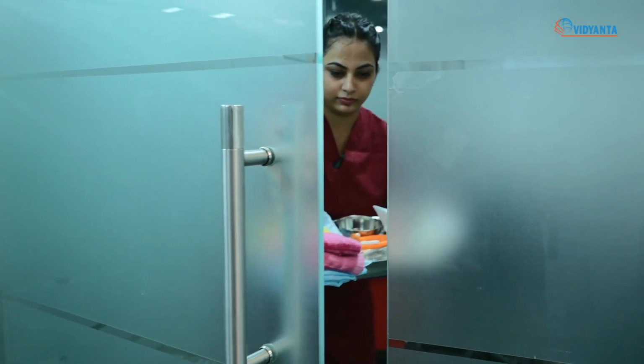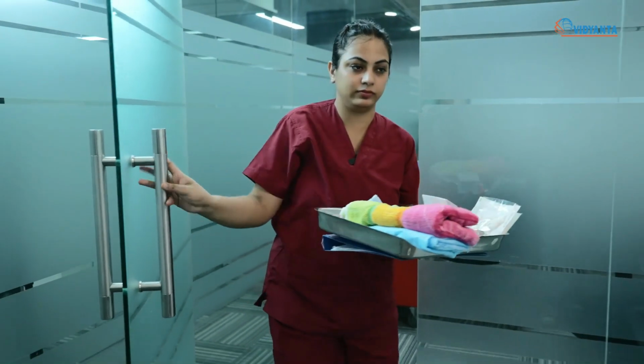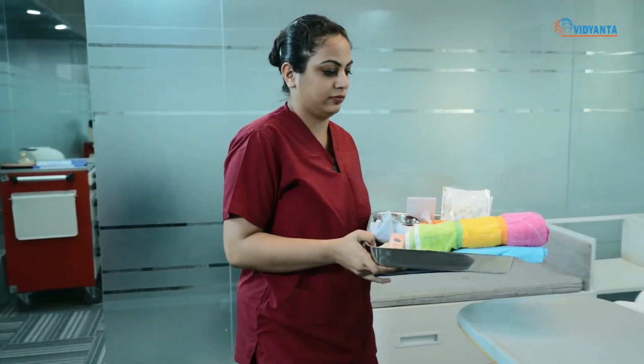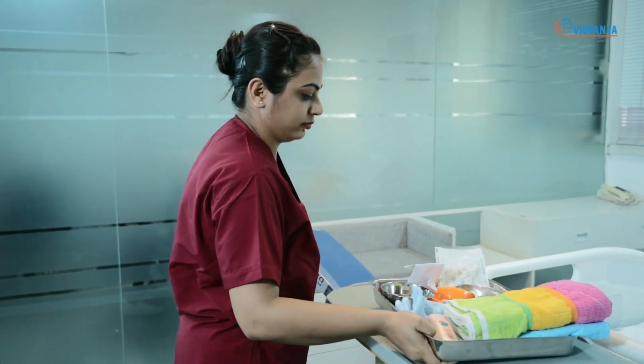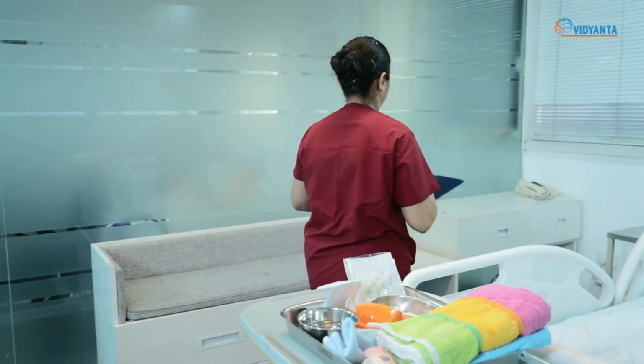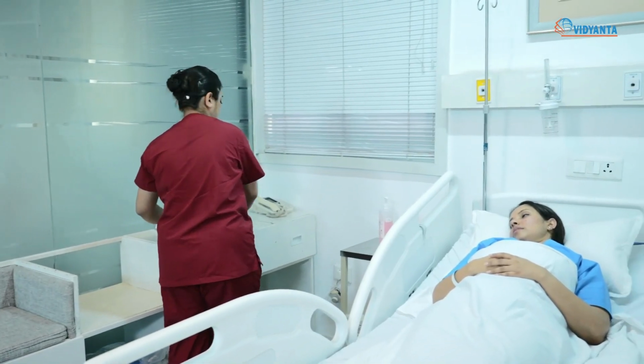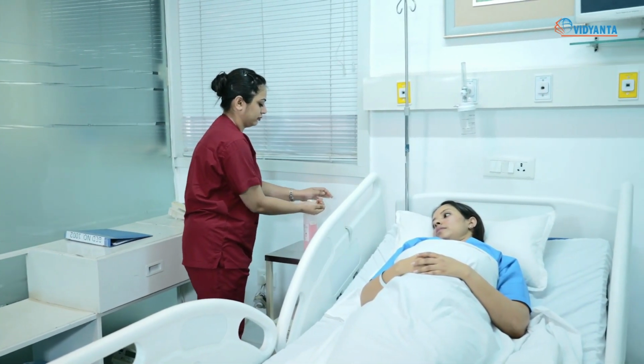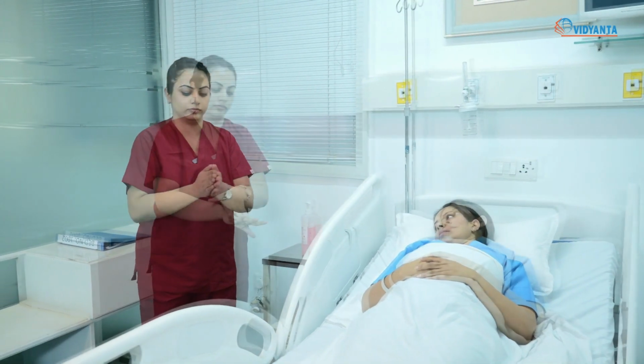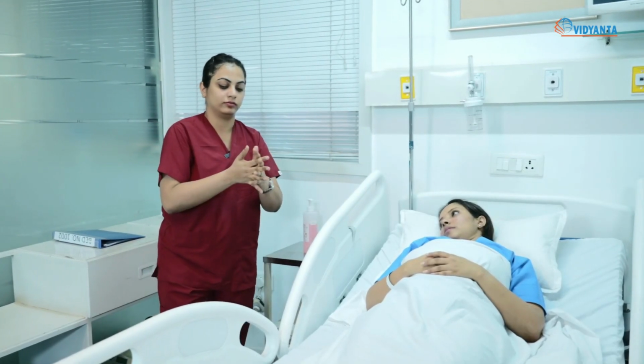Enter the patient room. Perform hand hygiene. Introduce yourself to the patient.